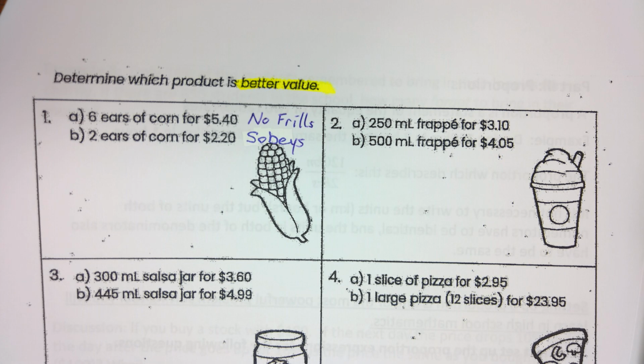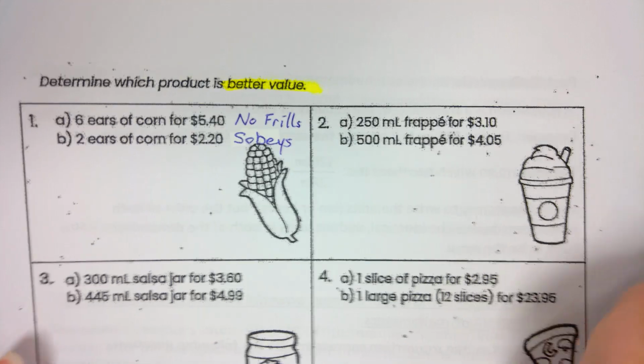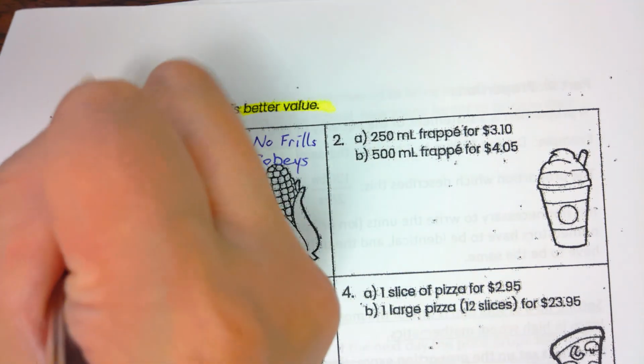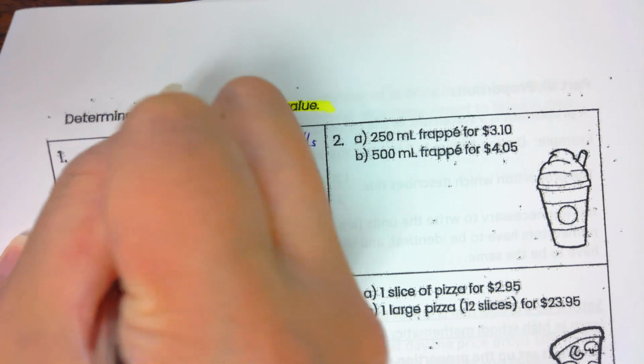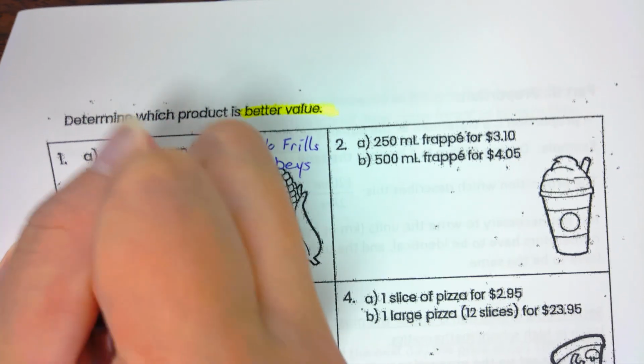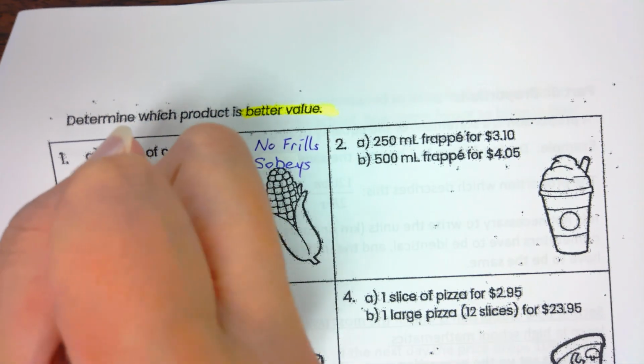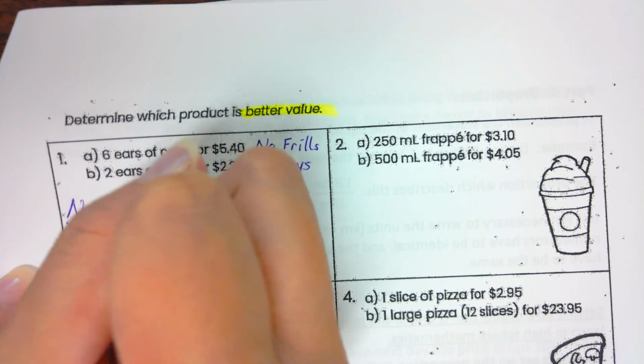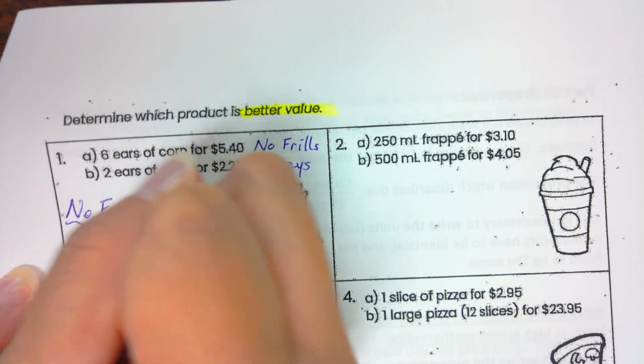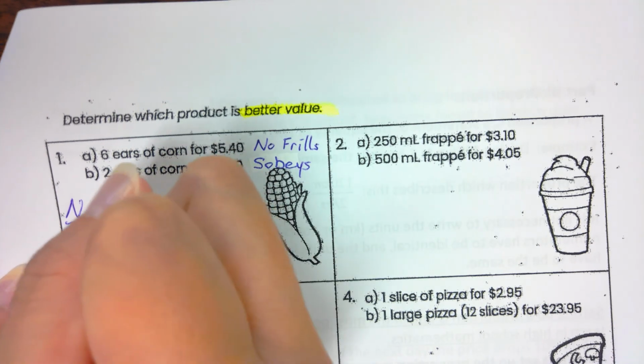Just like what we were talking about, unit rate, we can figure out how much it is per corn. So for No Frills, money comes first, so $5.40 divided by 6 corn. How much is it per corn?